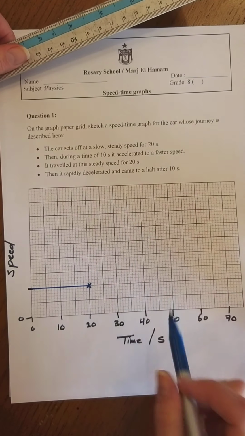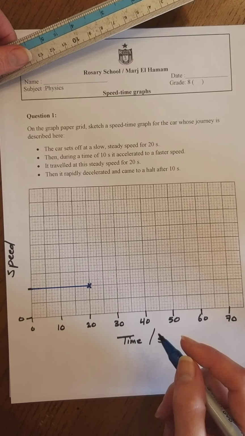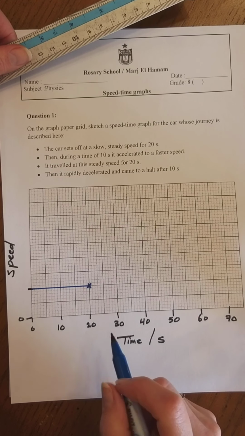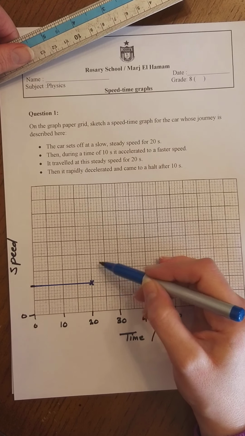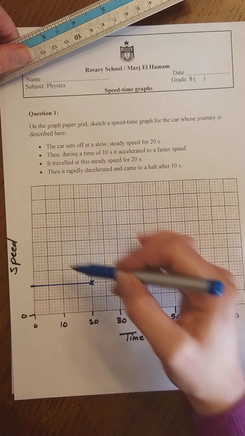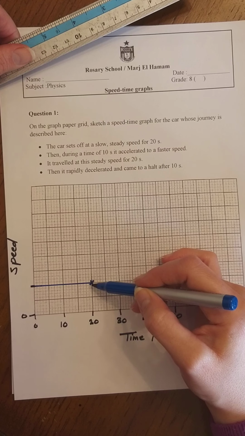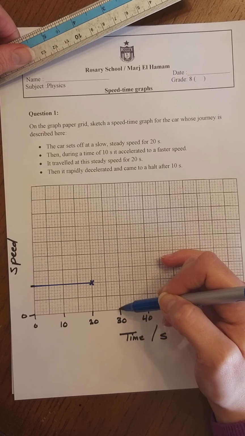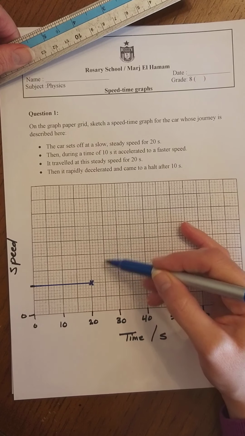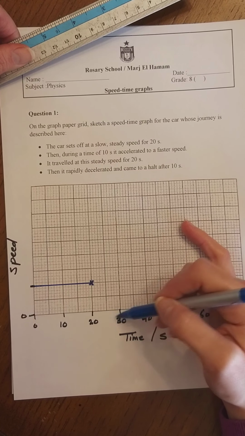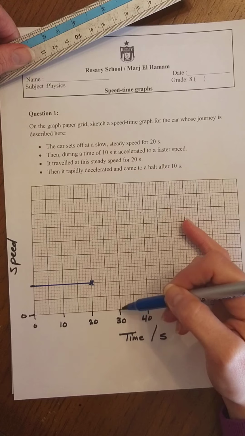Then during a time of 10 seconds, it accelerated to a faster speed. So now from this point here, it started to gain speed. It started to speed up, and this took about 10 seconds. So we need now to increase the speed or accelerate in a time of 10 seconds, from 20 to 30.